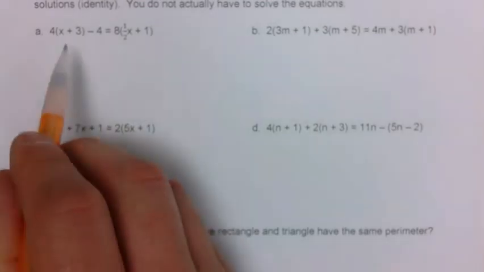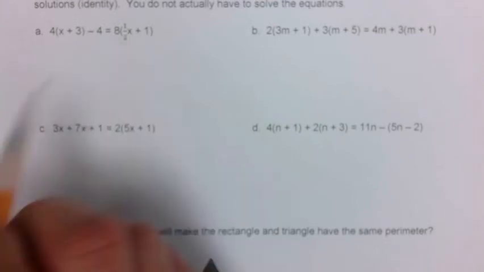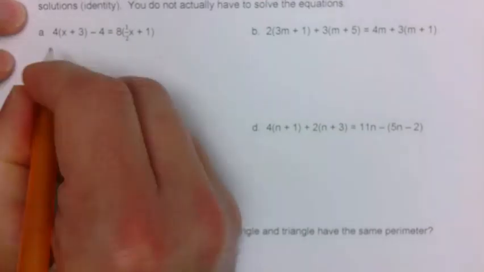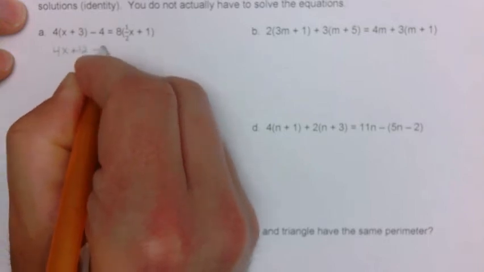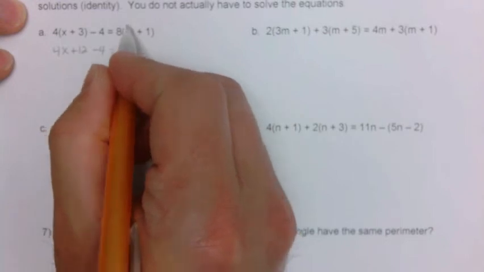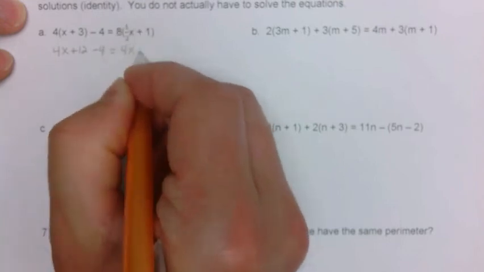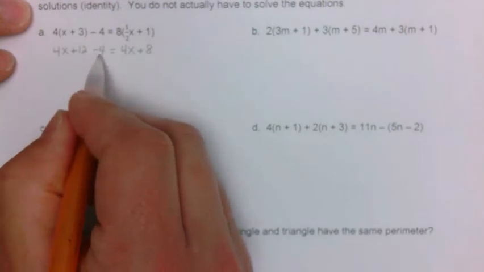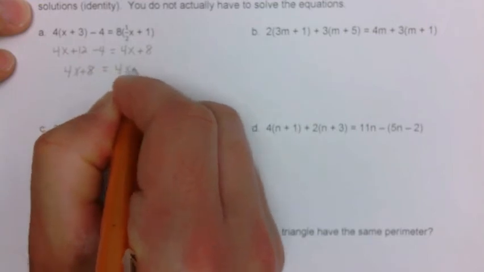4 is multiplying x plus 3, and then we're subtracting 4, and that equals 8 times half x plus 1 in parentheses. Let's distribute the 4 first. 4 times x is 4x. 4 times 3 is 12 minus 4 equals 8 times 1 half x. Half of 8 is 4, so that's going to be 4x. And then 8 times 1 is 8, so we get 4x plus 8. On the left side, 12 minus 4 is 8, so we get 4x plus 8 equals 4x plus 8.